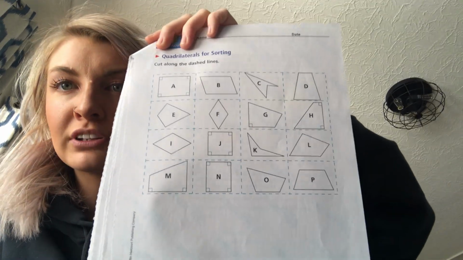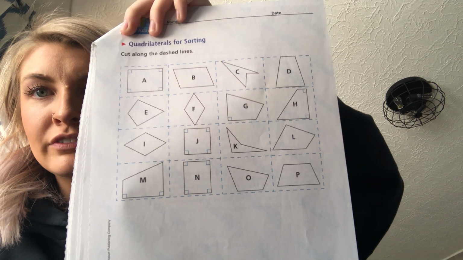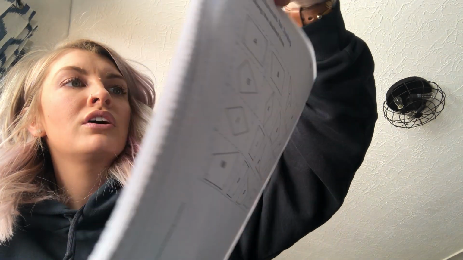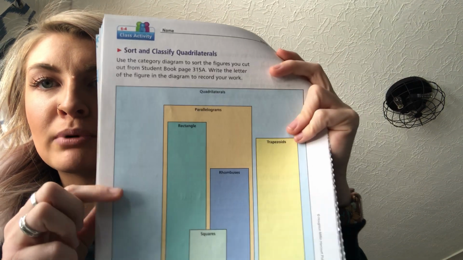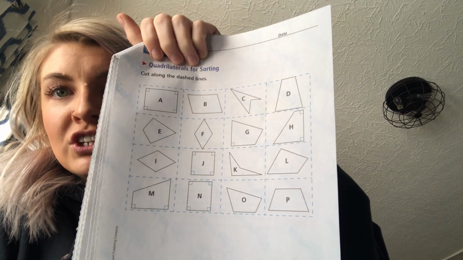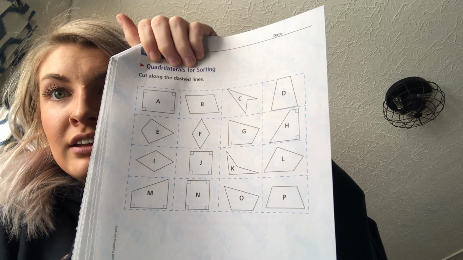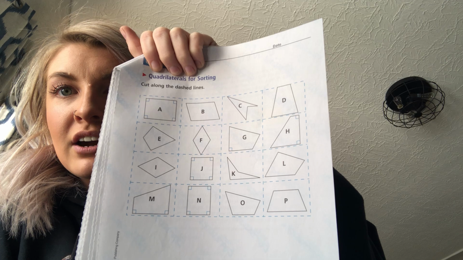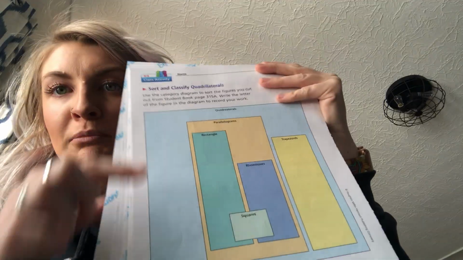And this last part's kind of fun. I'm not doing this on camera because it's a little tricky to do on camera, but you can do it at home easily. So on page 314, what it wants you to do is cut out, or you could just look at them, if you could rip this page off and look, all the shapes here. They're all different quadrilaterals. It wants you to write the letter of each figure in the box that matches. So this big blue box means quadrilateral, right? Every single one of these shapes is a quadrilateral. So I'm going to write A, B, C, all the way down to get every single shape here in this blue.